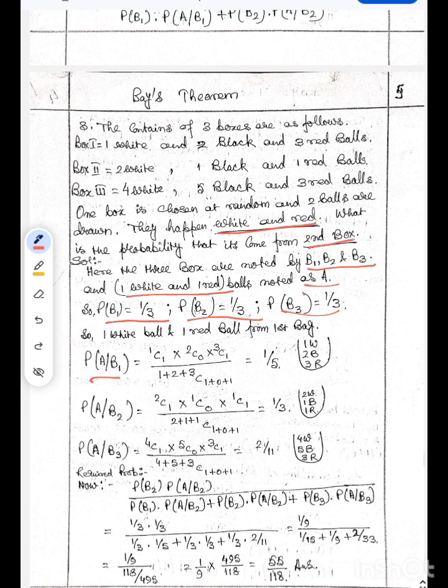We are applying the combination formula, and out of 1 white, 2 black and 3 red balls, we have to take 1 white and 1 red ball only. It becomes 1 by 5. Similarly, from the second box it is 1 by 3, and similarly from the third box it is 2 by 11.